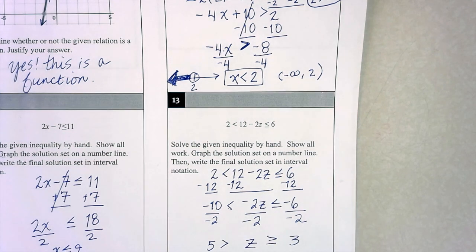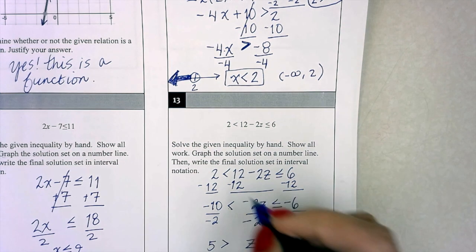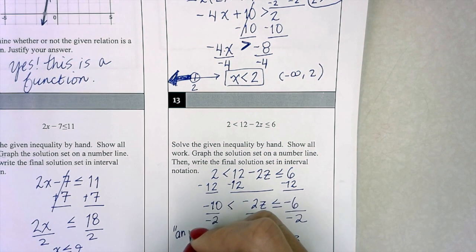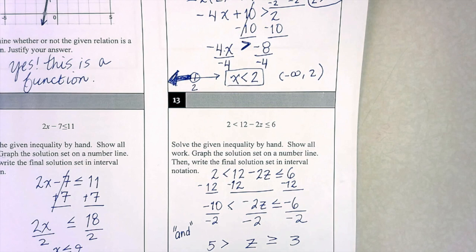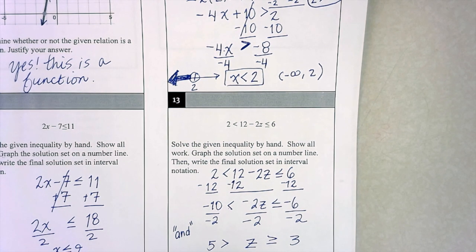Now from z is greater than or equal to 3, we go this way, but z is less than 5, so we go this way. So it's the space in between. This compound inequality qualifies as an "and" inequality. I have to be less than 5, and I have to be greater than 3. Sure, less than 5 goes this way forever. Sure, greater than 3 goes this way forever, but it's an "and," so I need where they overlap, which is this region right here.